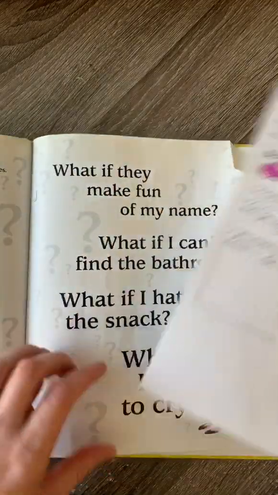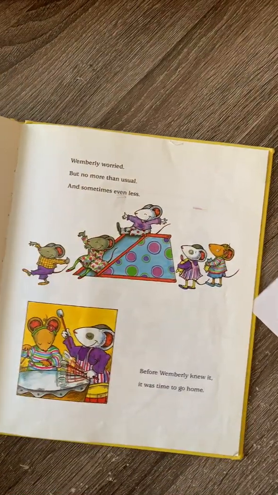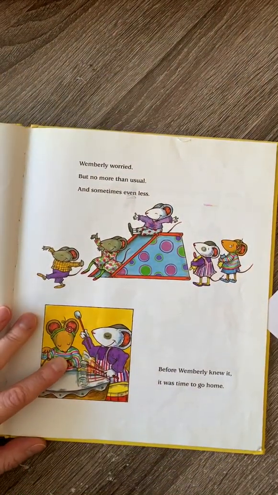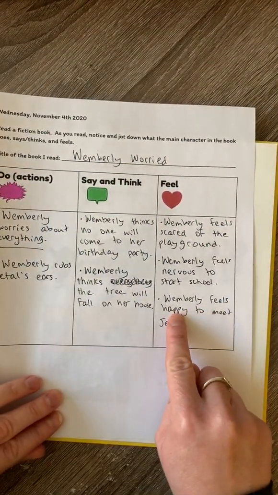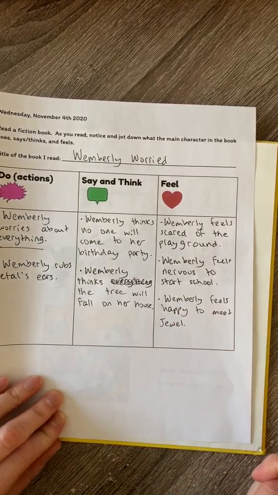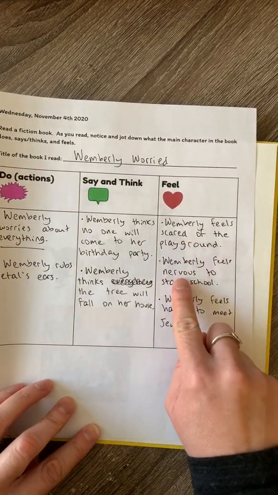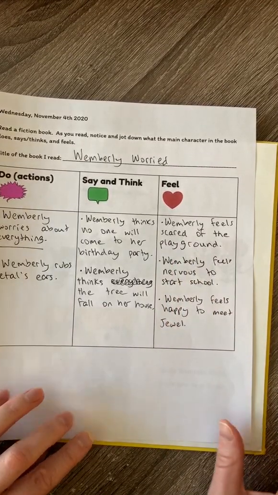I also remembered by the end of the story, Wemberly meets a new friend, Jewel. She and Jewel become friends on the very first day. And so I noticed that Wemberly feels happy to meet Jewel. So she had a lot of different feelings in this story. She felt scared, she felt nervous, and she felt happy at different times in the story.